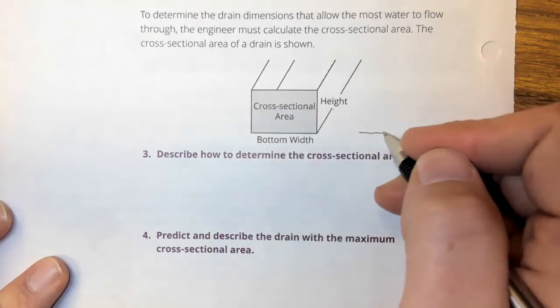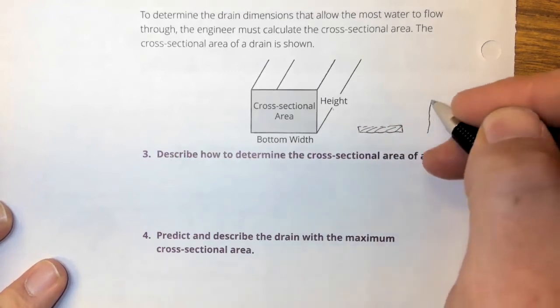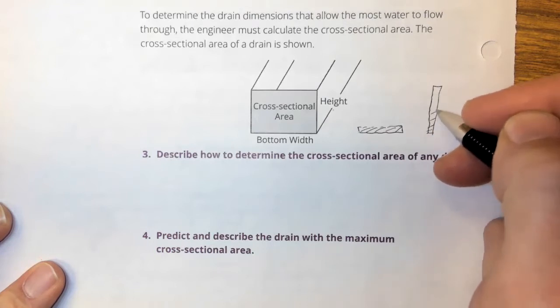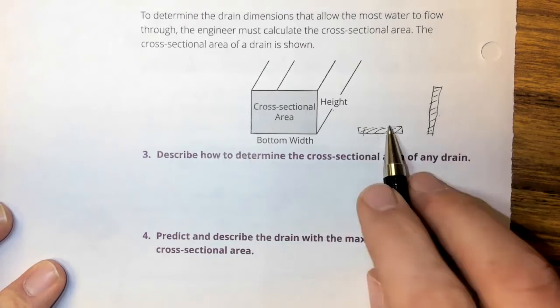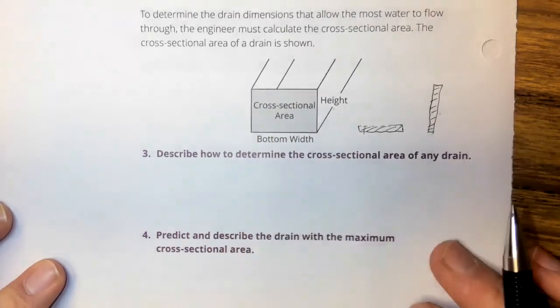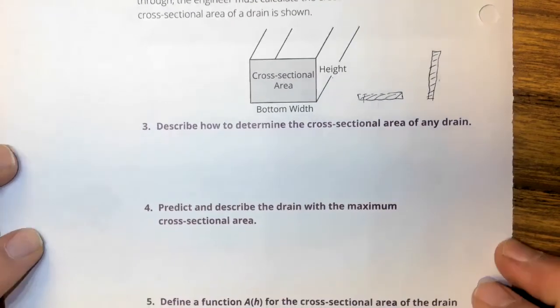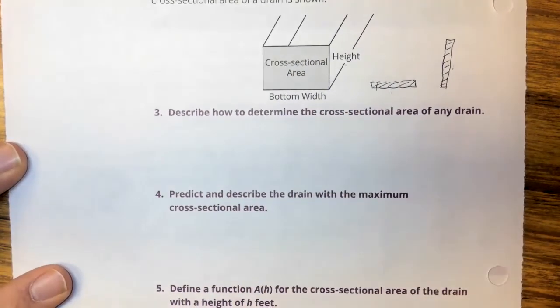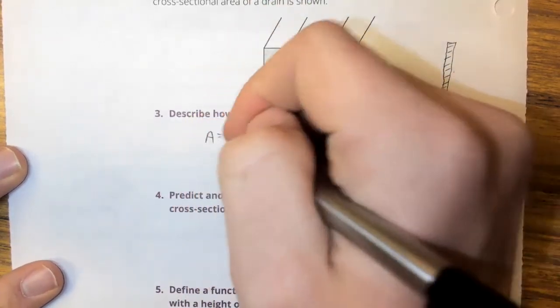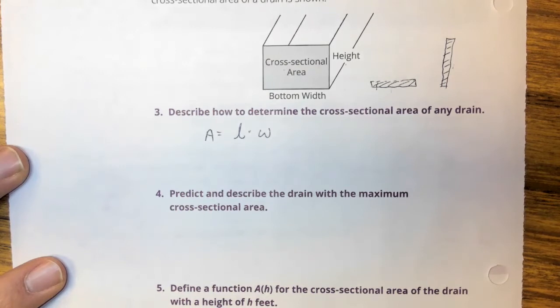So we don't want something that's super, super thin like this. This cross-sectional area we don't want, or even something really tall and narrow. That's another situation that's not going to maximize the area. This uses the same length and width, but these areas are a lot smaller than this one. So anyhow, determine how to determine the cross-sectional area of any drain. Well, hey, that's going to be pretty easy. Just going back to elementary school, to find the area, you can just do area is equal to length times width. That's it. That's how you find area. You take the length by the width, multiply them together.